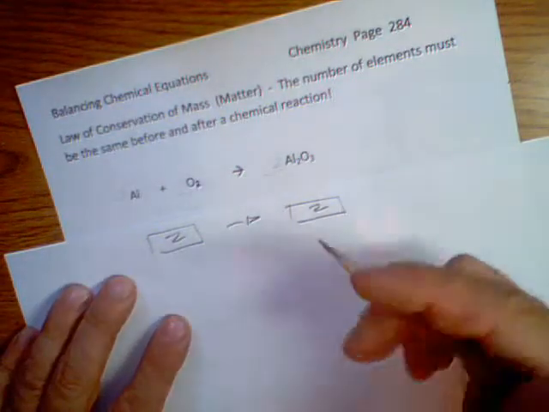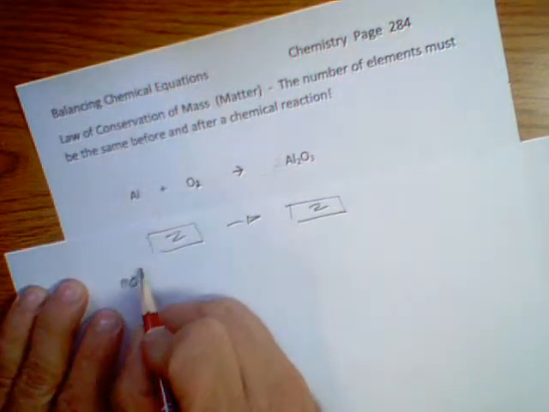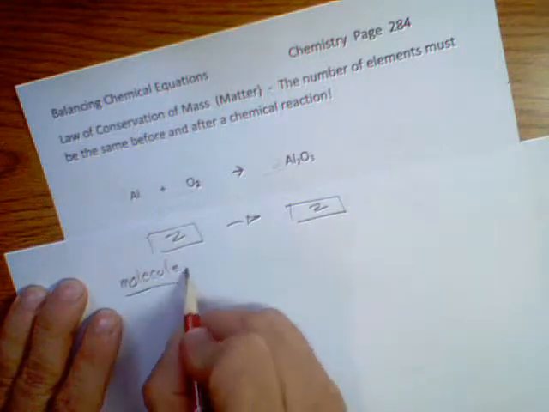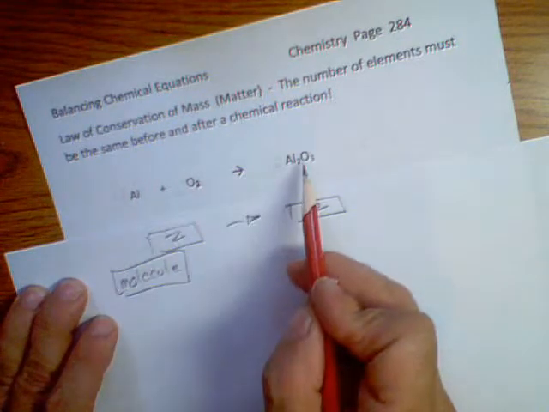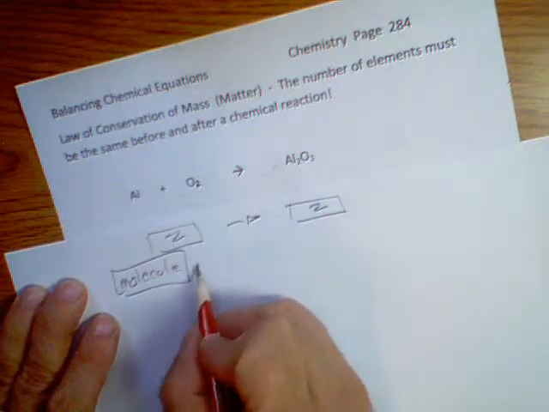Now, in order to do this, there's some vocabulary you must know. You've got to know what a molecule is. If you don't know what a molecule is, you're going to be lost. You don't see the relationship. Please go back and research what a molecule is. I don't have time for it now.